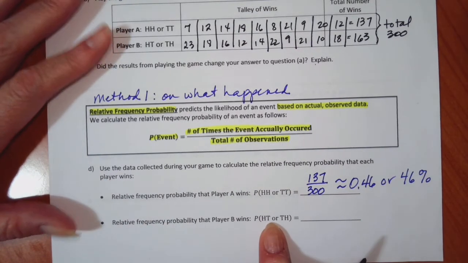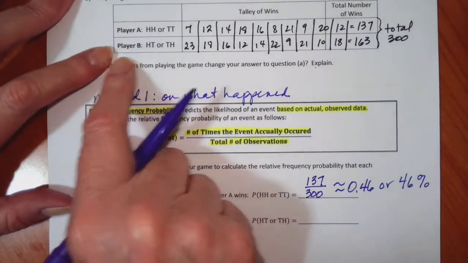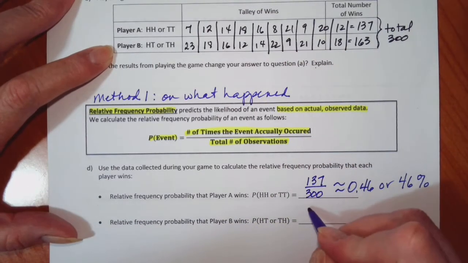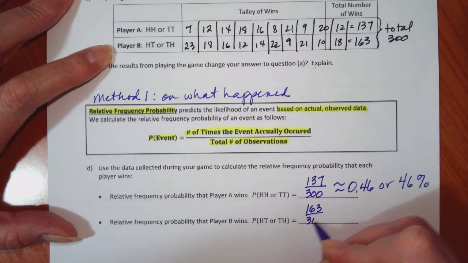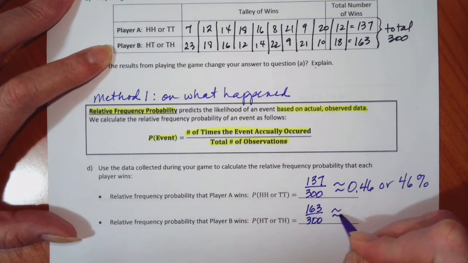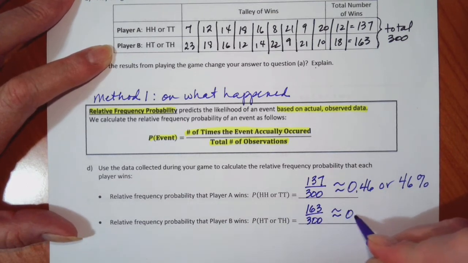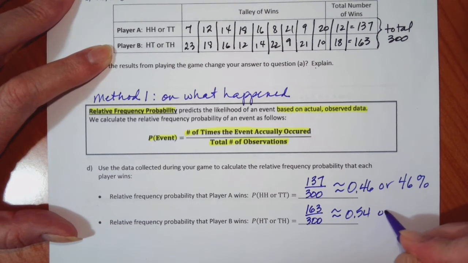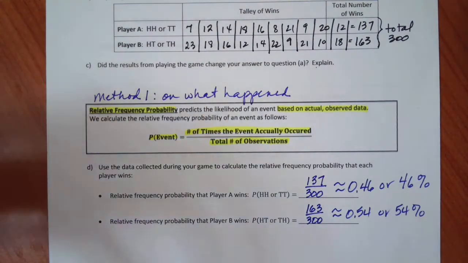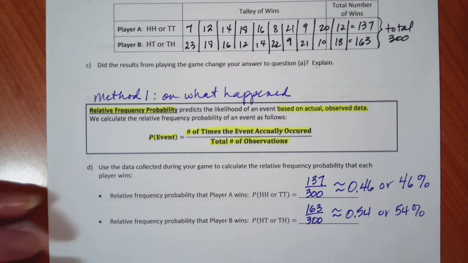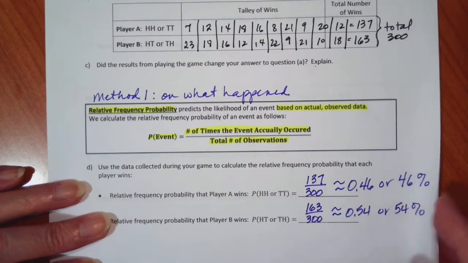The probability that player B wins would be this row. There were 163 out of the 300, which is approximately 0.54 or 54%. So you can calculate the probability based on the number of experiments that you run.